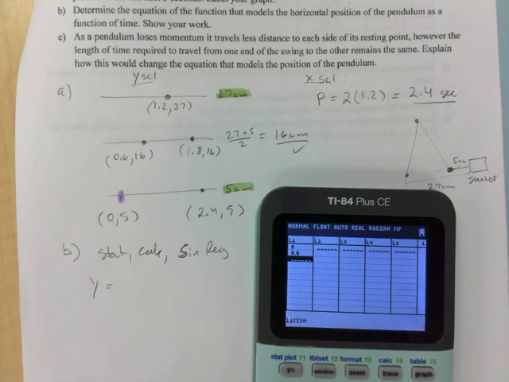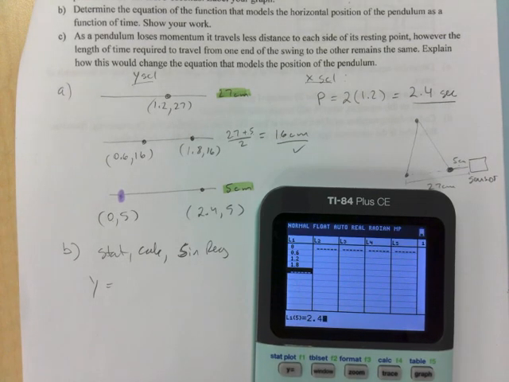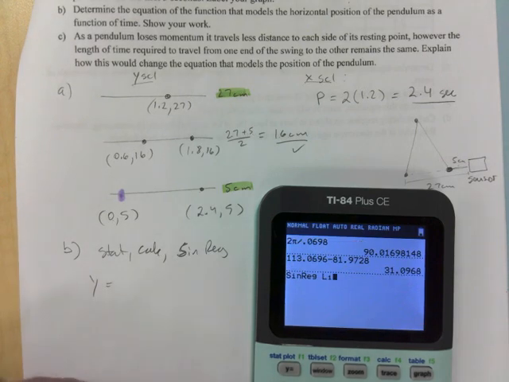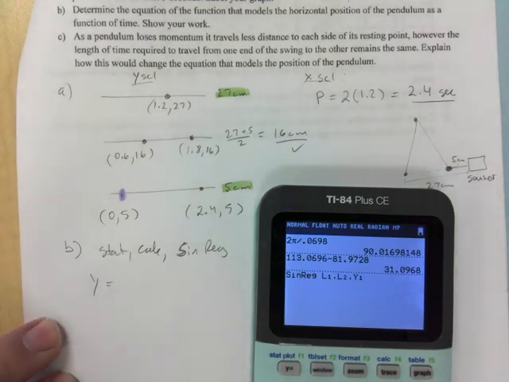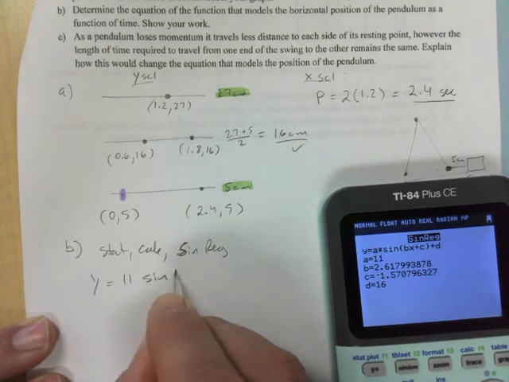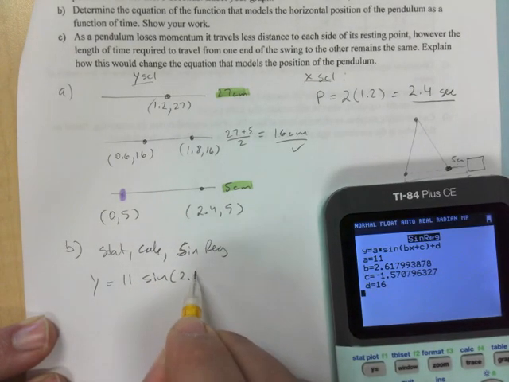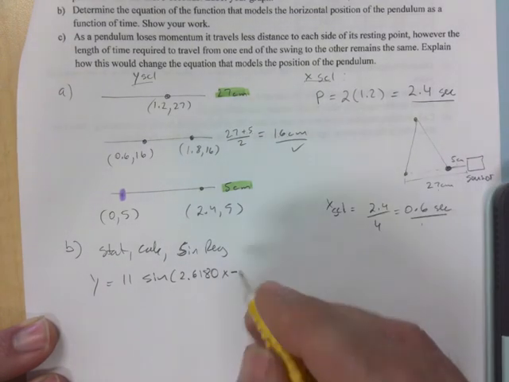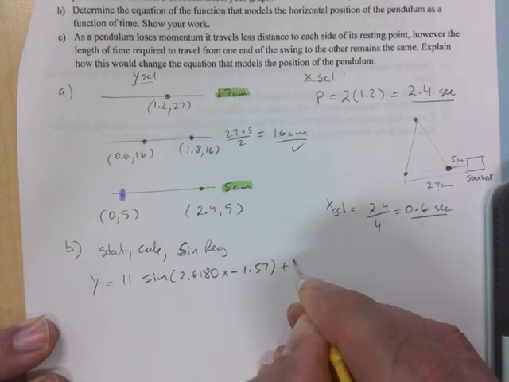There we go. 11 sine 2.6180 x minus 1.57 plus 16.